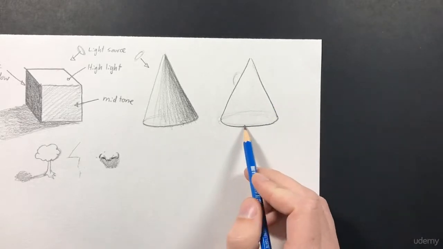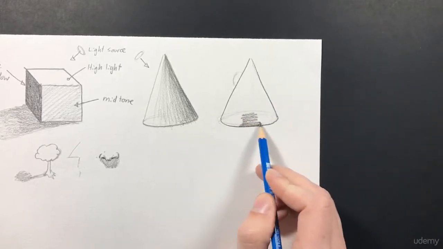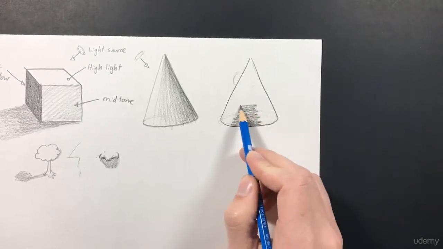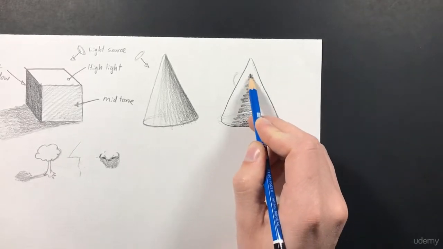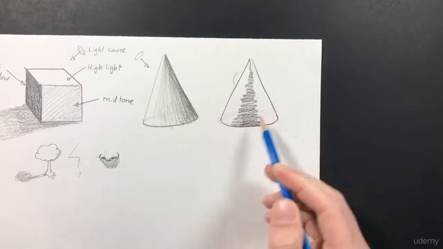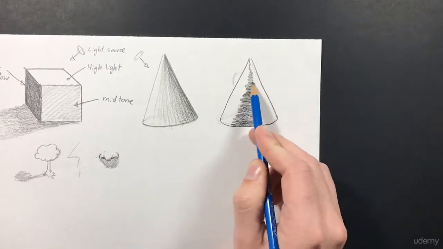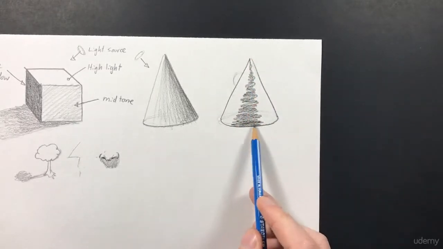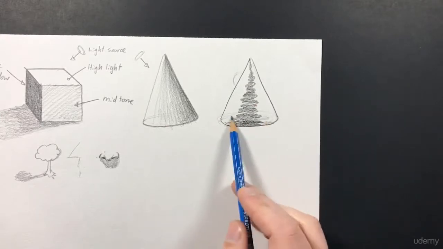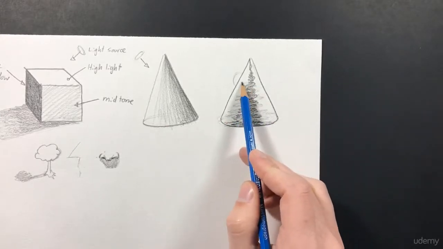So what we want to do is start off by adding our core shadow right down the middle of our cone. And the more towards the top it gets, the skinnier that core shadow will get. We can darken that a little bit more. Then we want to go ahead and add in our mid-tone shadow. So I'll add that in like so.